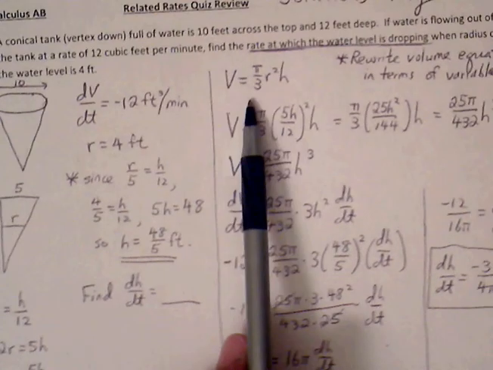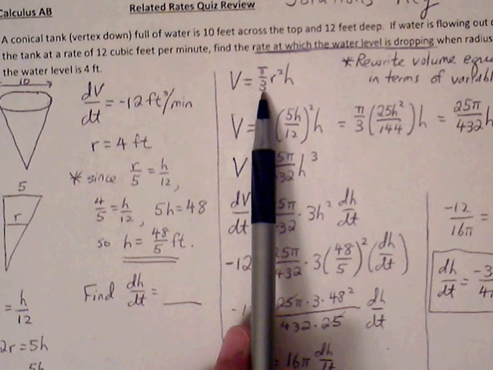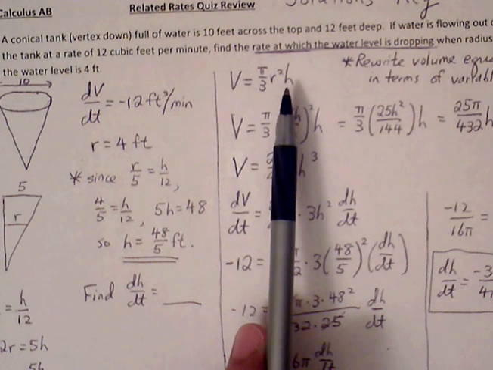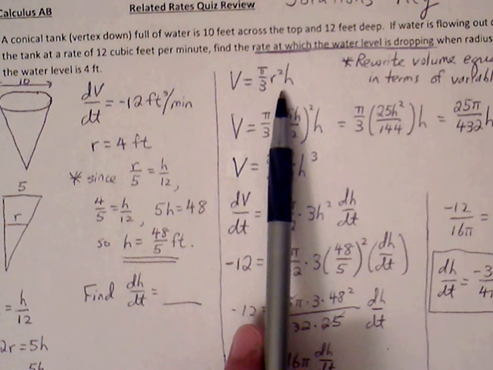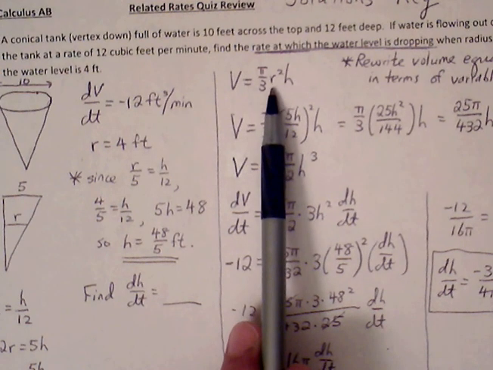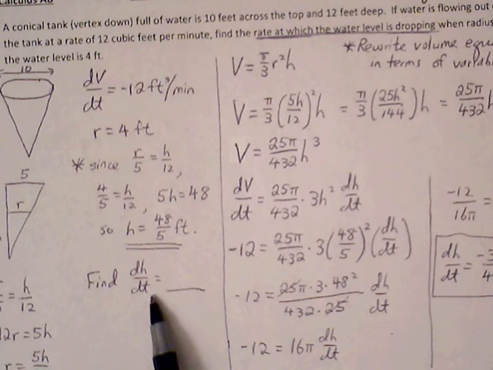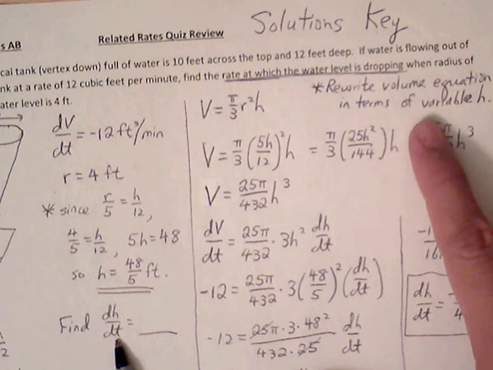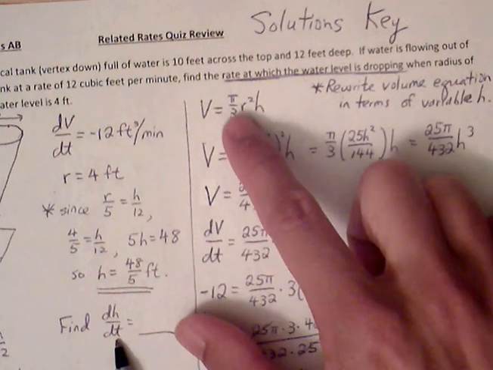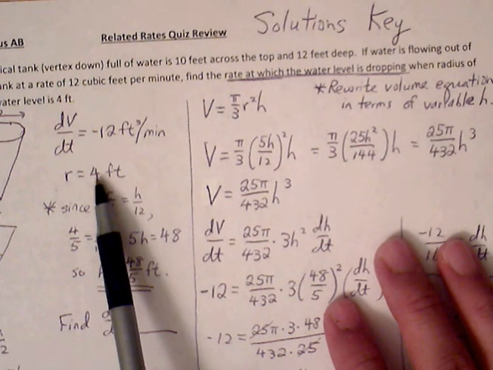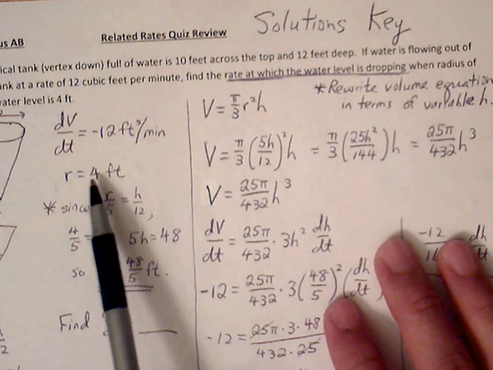Okay. We know we'll be dealing with a volume equation, but we know that we have to get rid of one variable, the r, because we're trying to find dh dt. So we're going to try and rewrite the volume equation in terms of the variable h, because we only have enough information about the height. Okay. Now they do provide us radius, so we do need to do something with that in a minute.